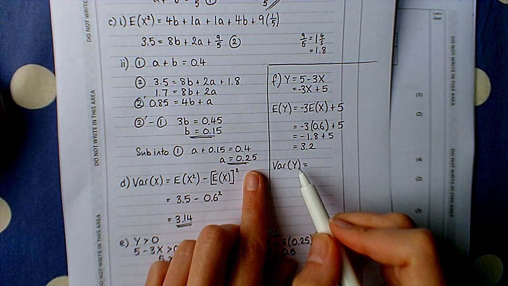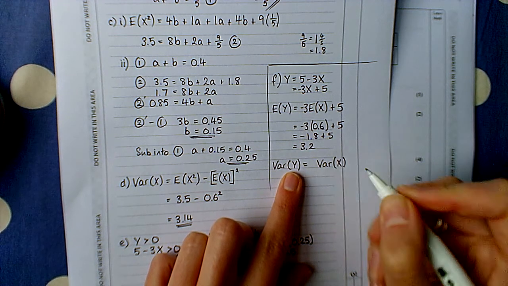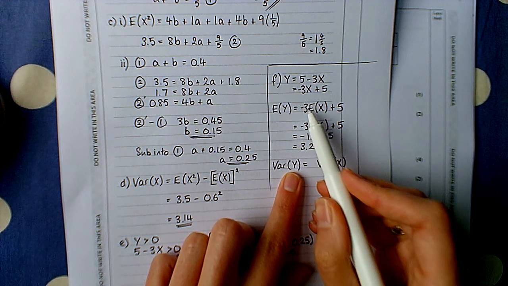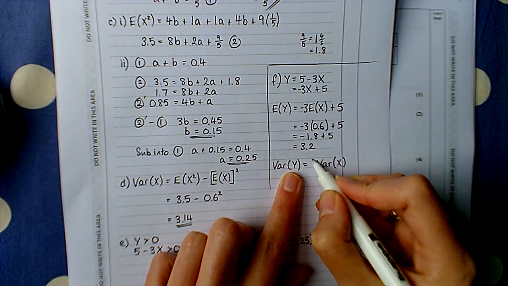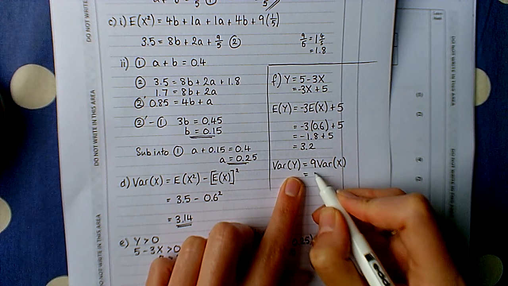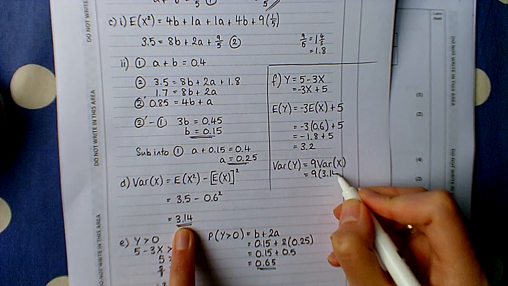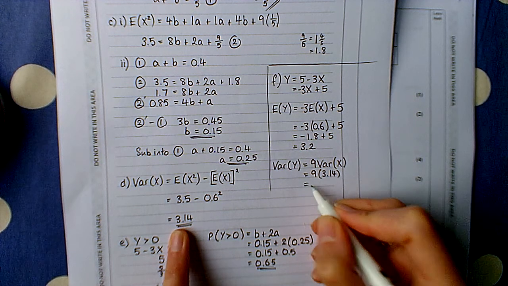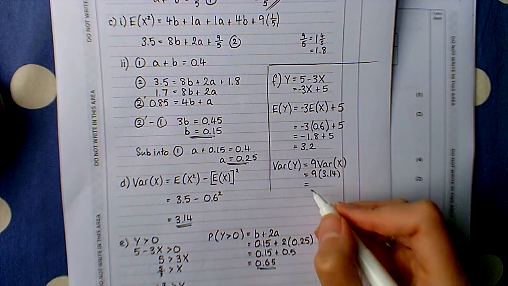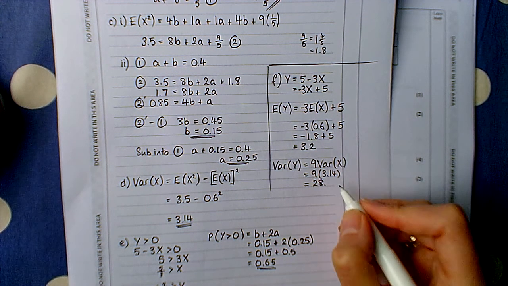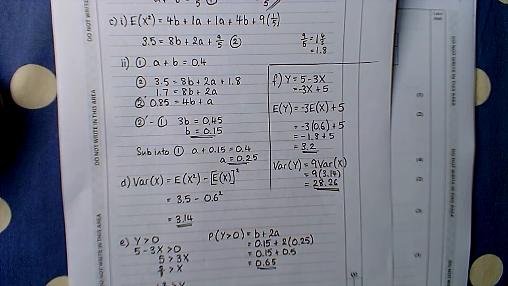And not only this, because a variance calculation involves squaring, I find that this -3, the effect of it, needs to be included in a squared form. And -3 squared is 9. So I'm going to need 9 lots of the variance of x, and that's going to be 9 multiplied by 3.14. And that gives me 28.26. So let's underline those: expected y and variance of y.